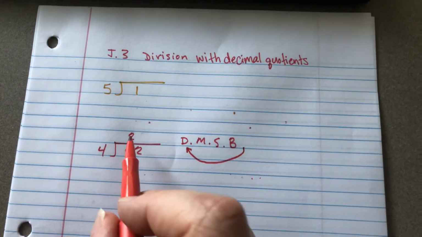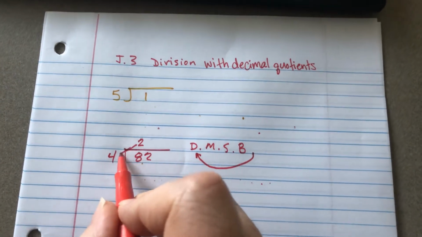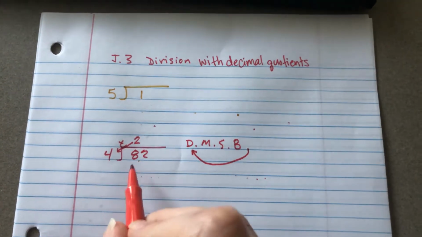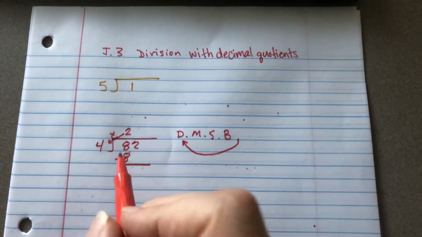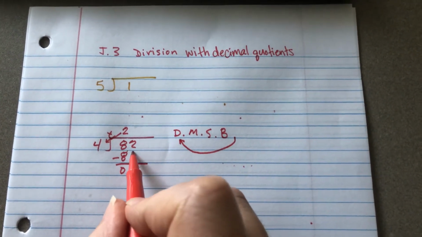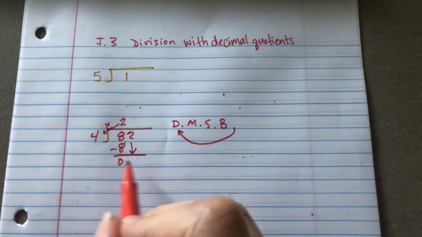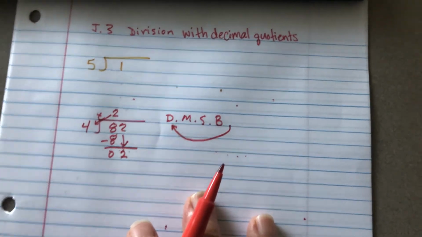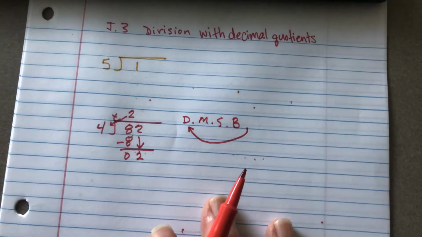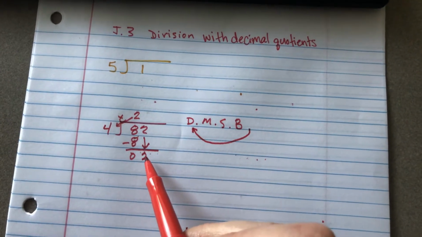So 8 divided by 4 is 2. 2 times 4 is 8. Put that there. Then we subtract. 8 minus 8 is 0. Then we bring down the 2. Now, what's going to happen here? We have 2 divided by 4.